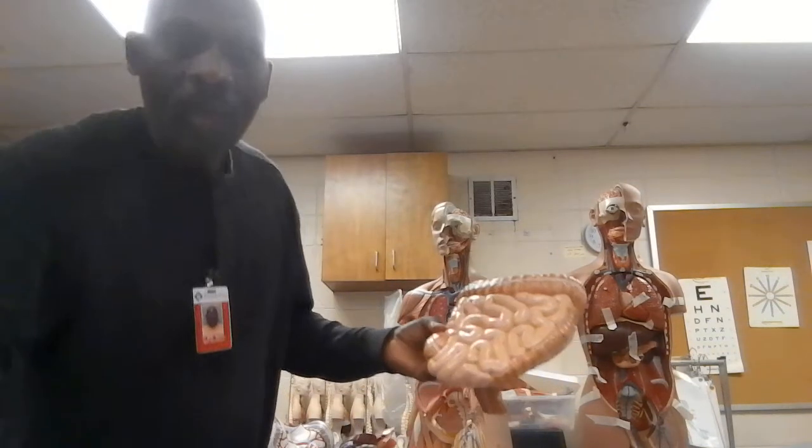Then the premolars have a flat biting surface. It is used for grinding and chewing food. It can also be used to tear and to crush food. The molars are the largest of our teeth. They have a large flat biting surface, and they are used for chewing, crushing, and grinding food.